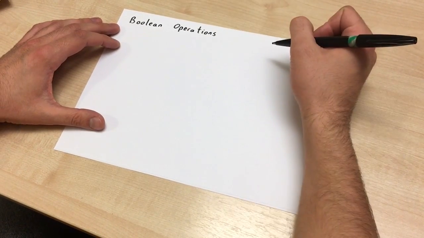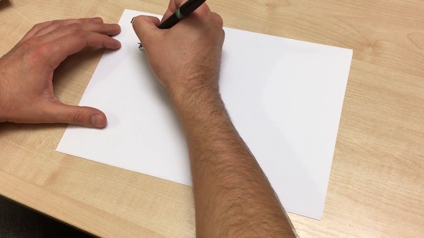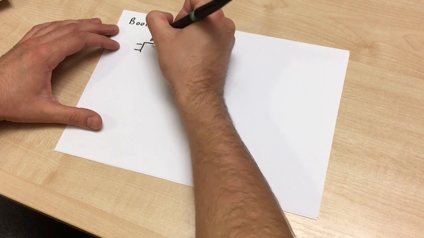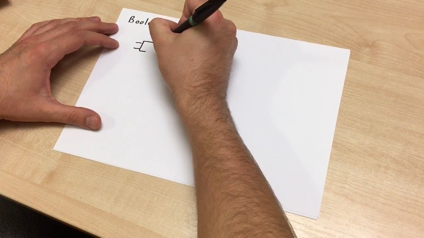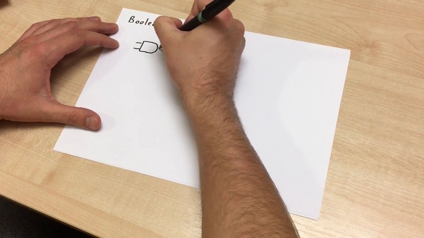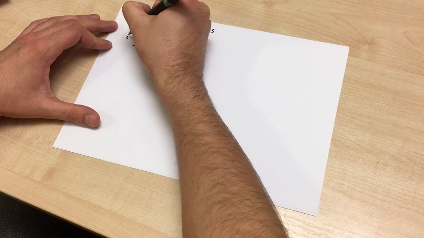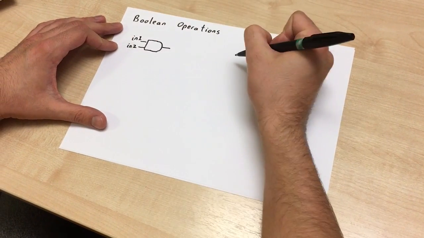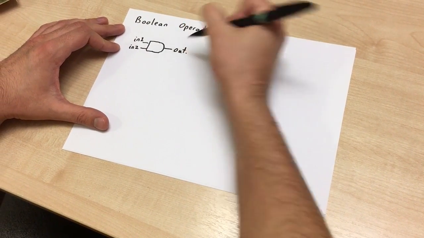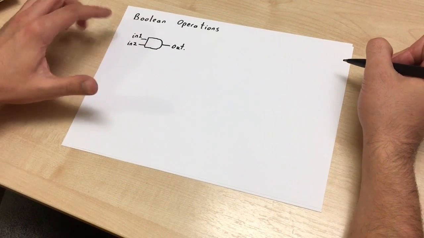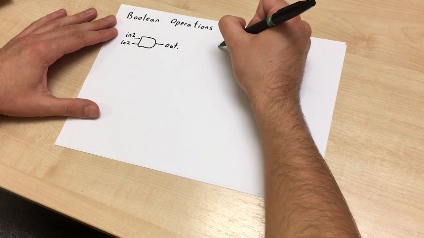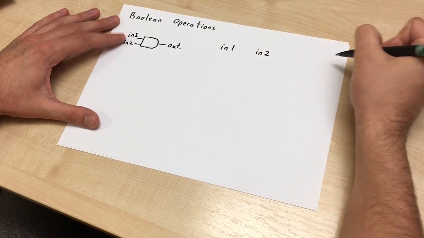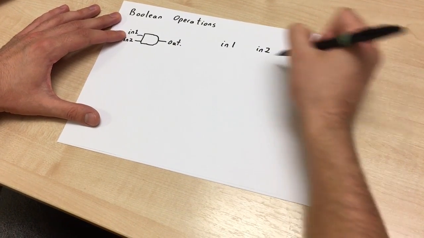So first we'll look at AND gates, which if you're looking at an actual physical AND gate, it looks like this. So you've got input 1 here, input 2 here, and an output. So we can make a truth table of this, and it would look something like this. So we've got in 1, in 2, and an output.